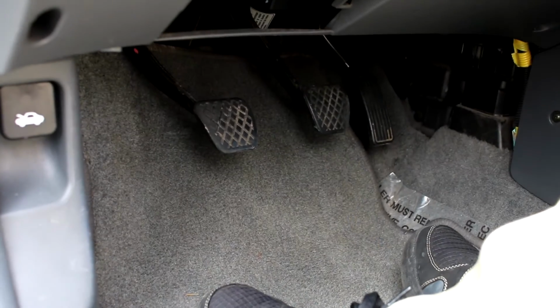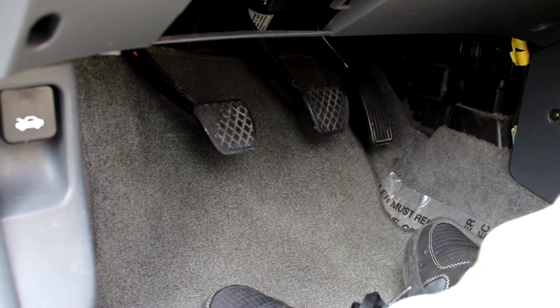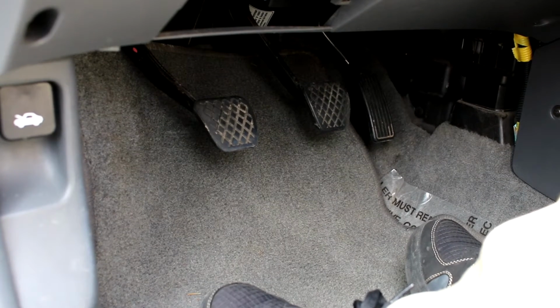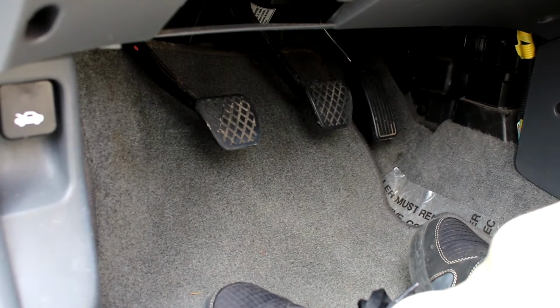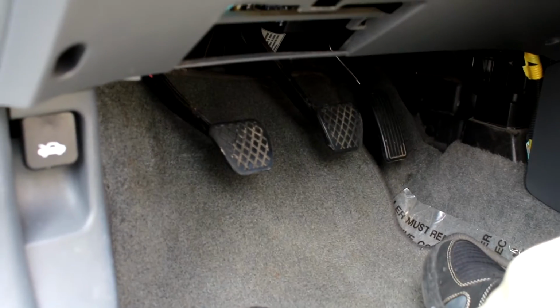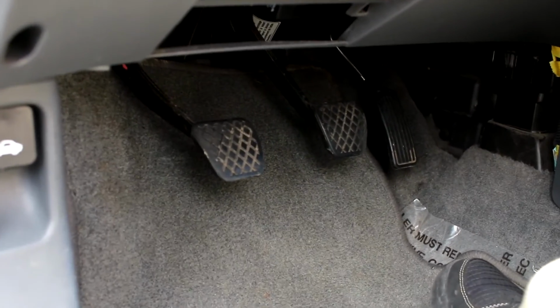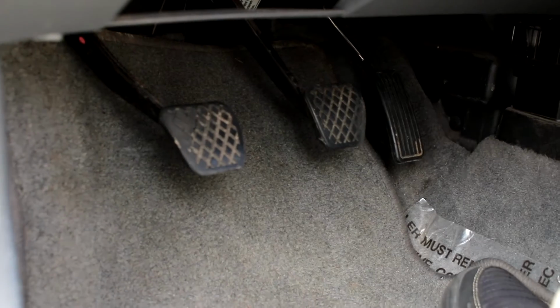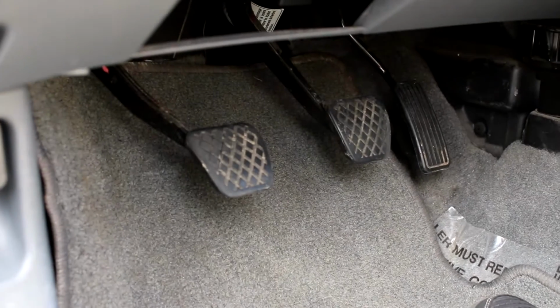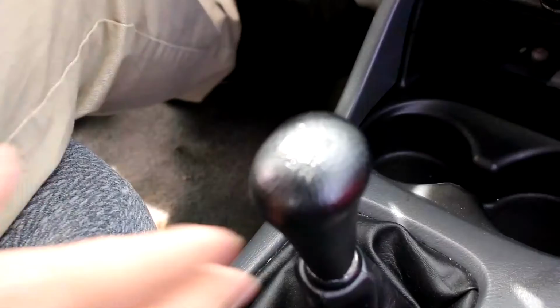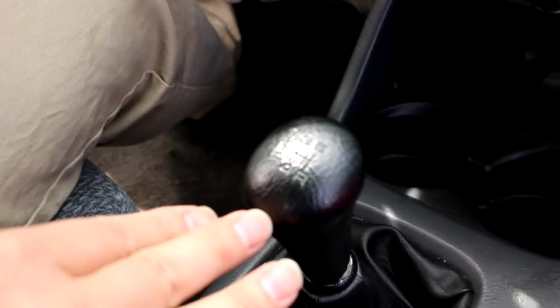So on your right, you got your gas, and then in the center, you got your brake, then on your left, you got your clutch. And that's what you need for shifting the gears. So the gear won't move unless you press the clutch in. If you press the clutch in like that, then it's going to release the gear, and that's when you can change the gear.